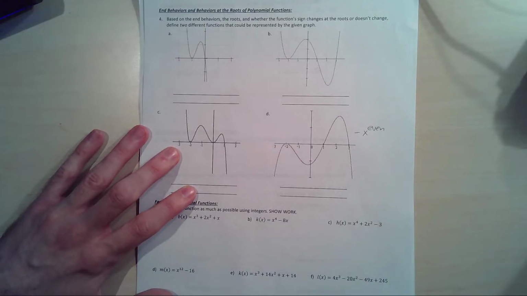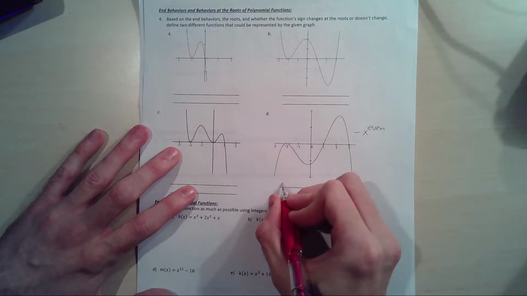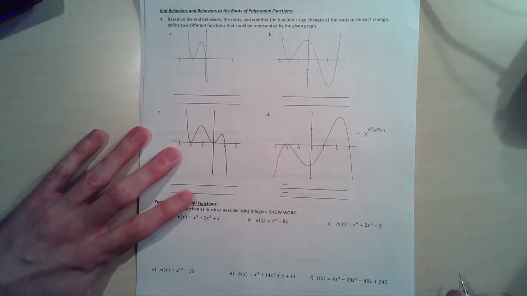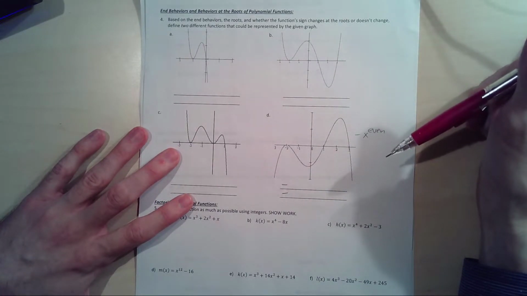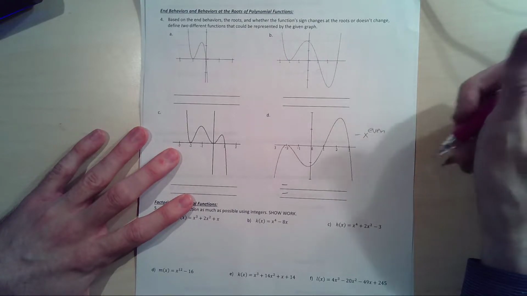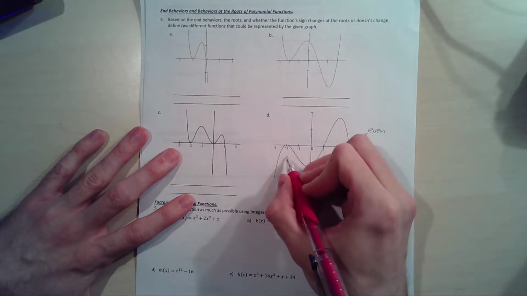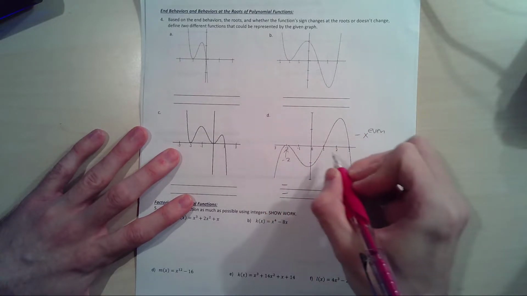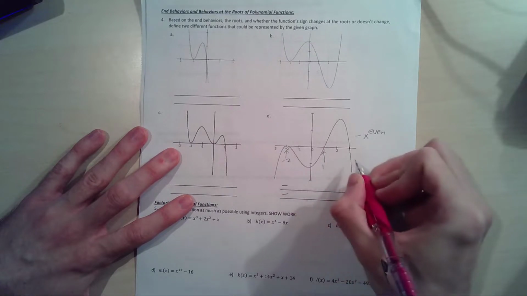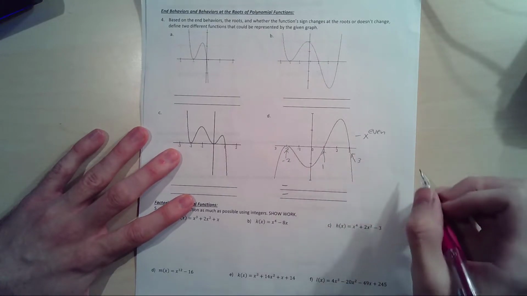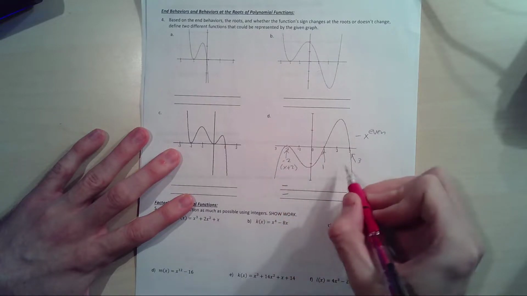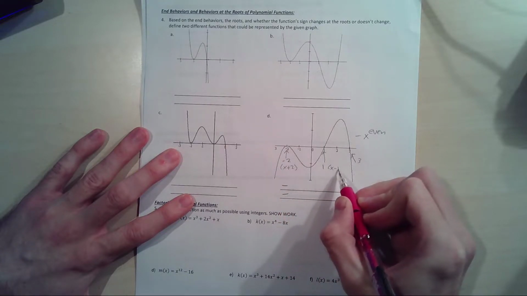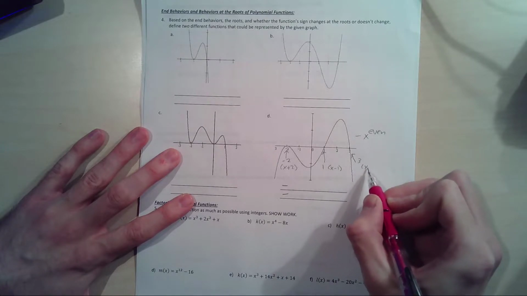We're going to use that to check our work at the end, but no matter what, both of these are going to have a negative in front. The question asks us to make 2 different functions that could be represented by the graph here. So we're going to go ahead and mark these roots. We have a root of negative 2, a root of 1, and a root of 3. This root of negative 2 creates a factor of x plus 2. This 1 creates a factor of x minus 1, and this 3 creates a factor of x minus 3.